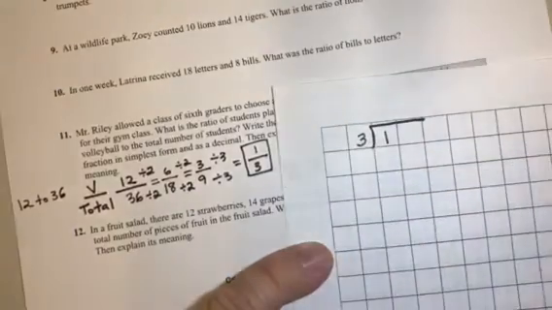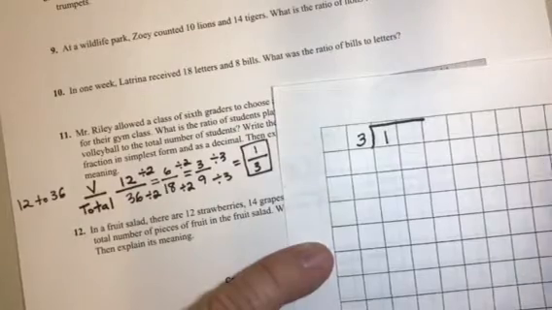If you're watching your student work on this tonight, make sure they're putting the numbers in the correct places when they go to divide to make this the proper decimal. We follow the steps of division now.